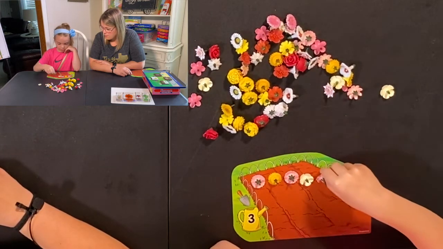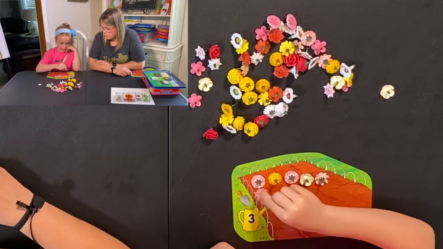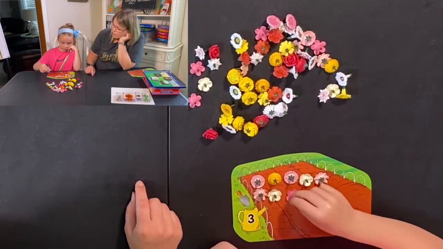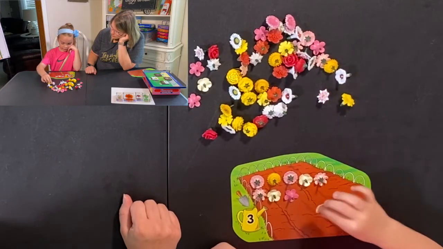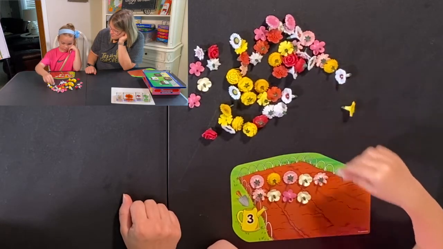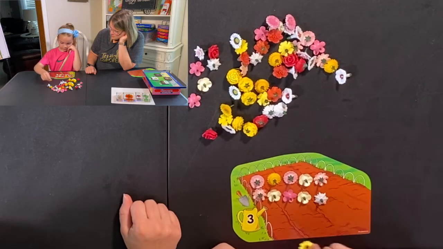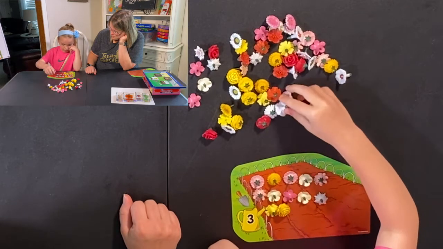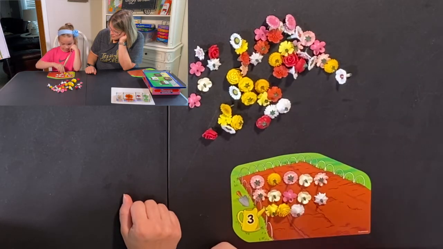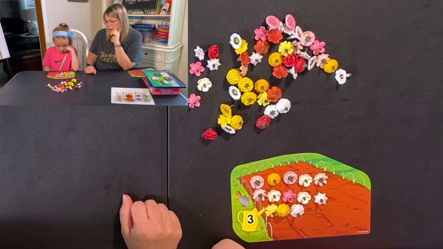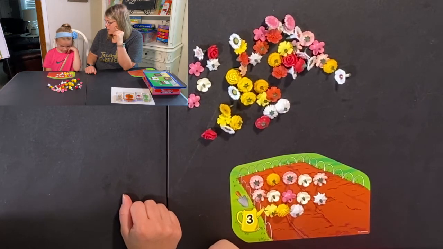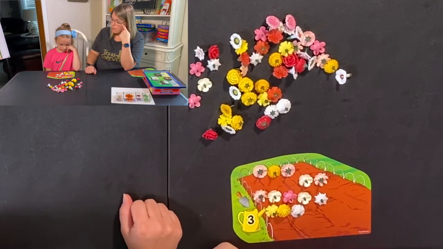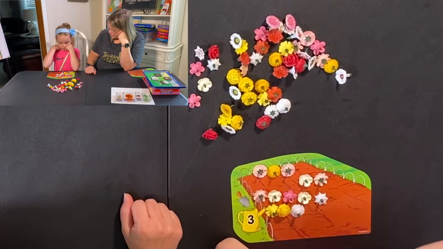1, 2, 3, 4, 5, 6, 7, 8, 9, 10. Good. So Palin had 3 flowers in her garden. It wasn't colorful enough, so there were her 3. So she added 10 more. How many do you have all together now, Palin?